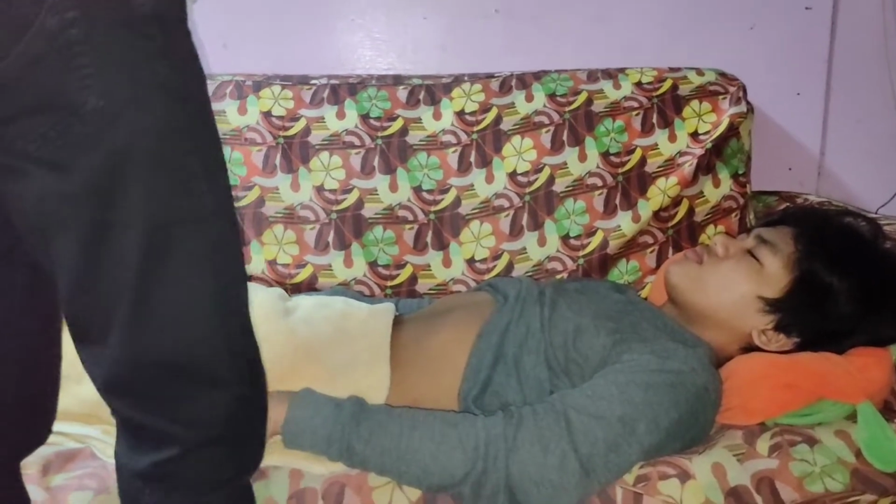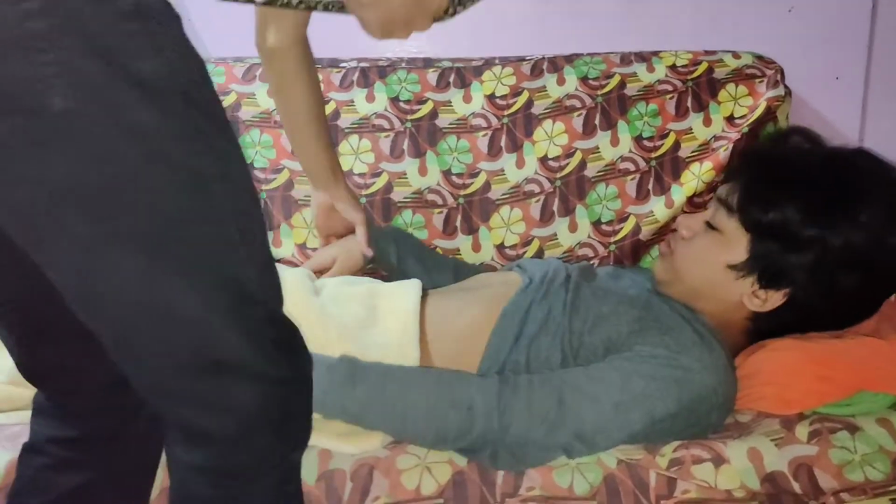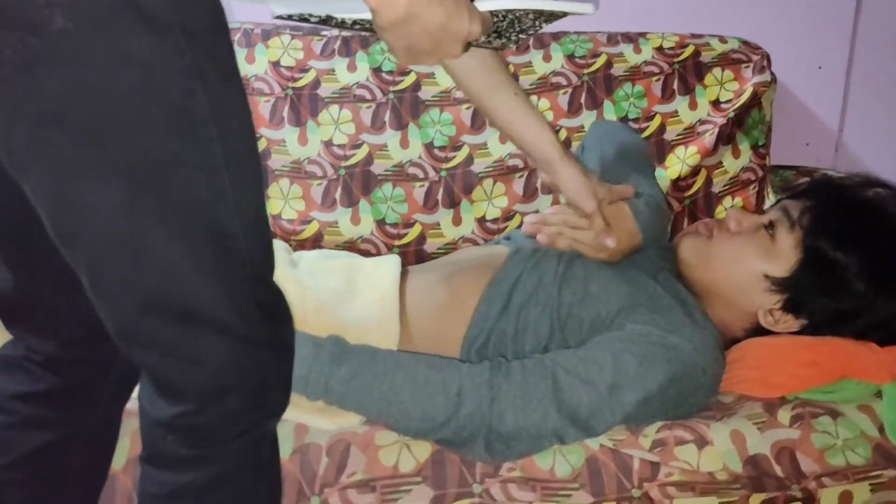So karon sir, I need your assistance with this test sir ha. So I want you to place your ulnar side of your hand and lateral side of the forearm firmly along the midline.